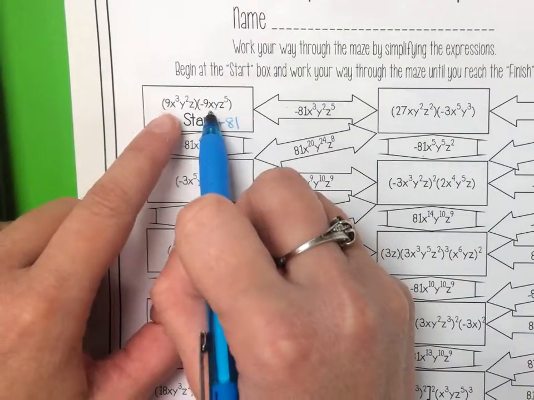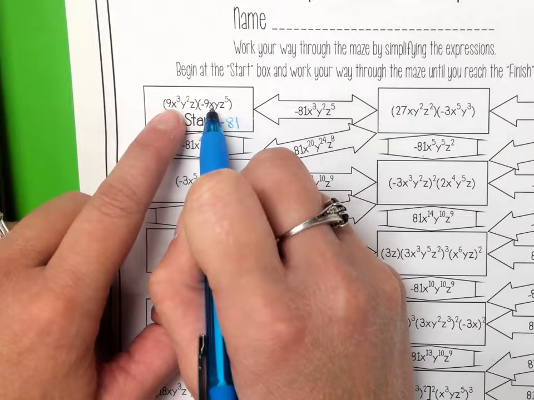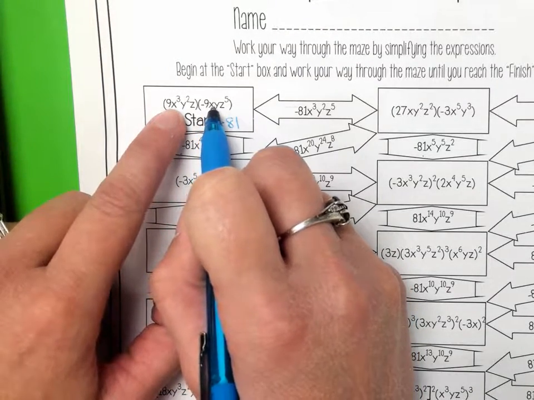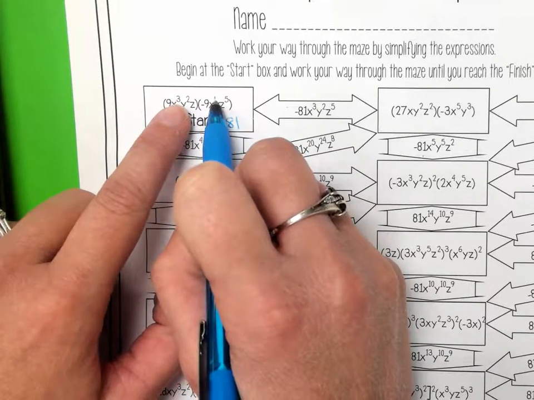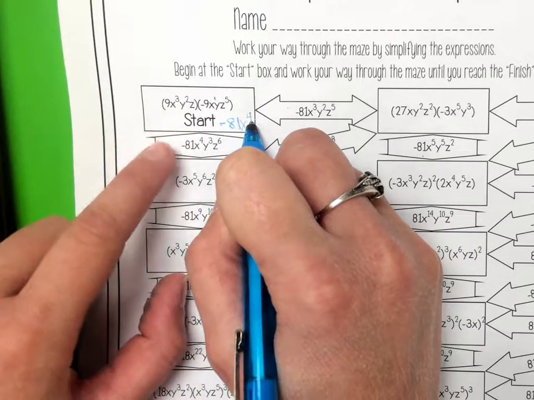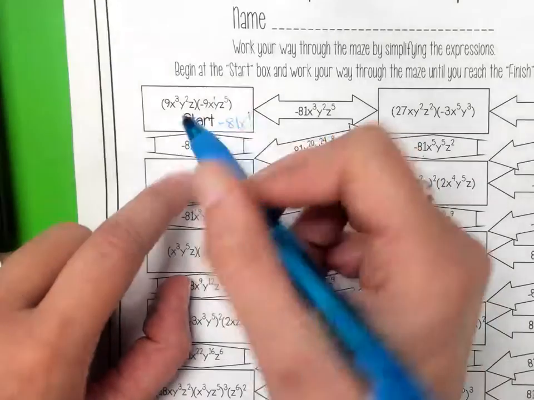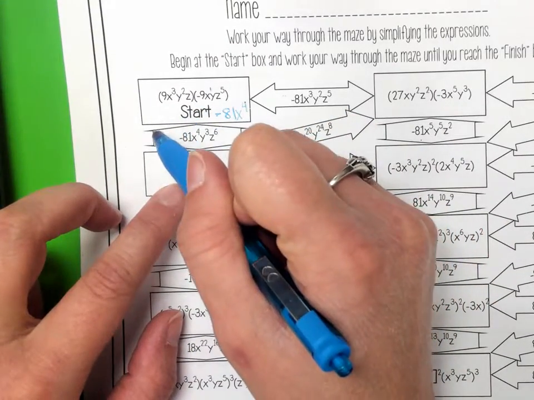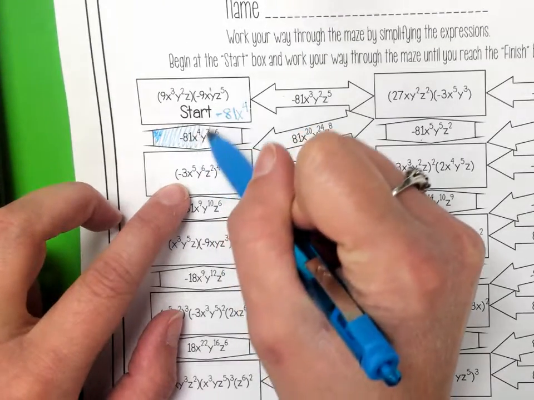All right, what about your x's? How many x's do you have? 2. So what do I do to the little numbers? You add them. What's 3 plus 1? 4. So that narrows it down. Which one is it? There's only one of them that has negative 81x to the 4. So I'm going to color this one with my color pencils or my markers.